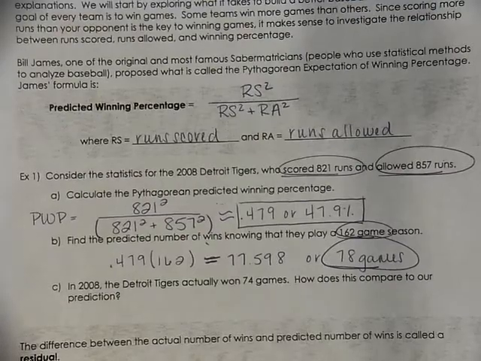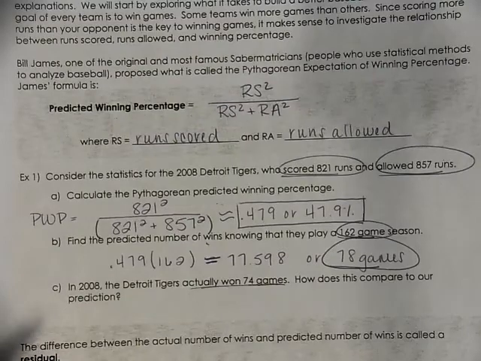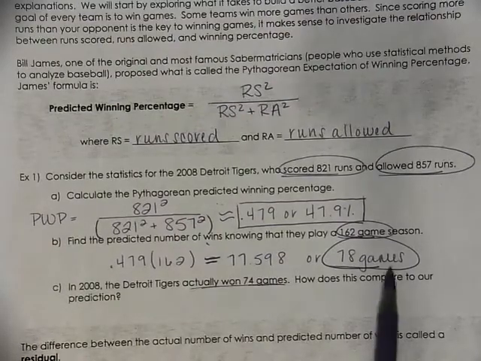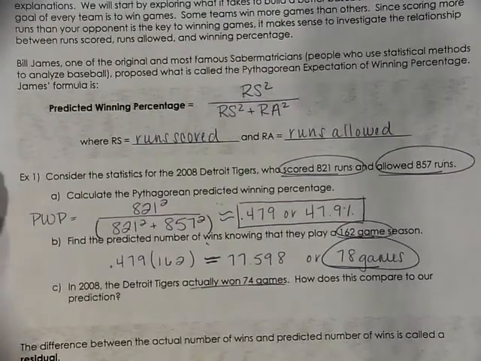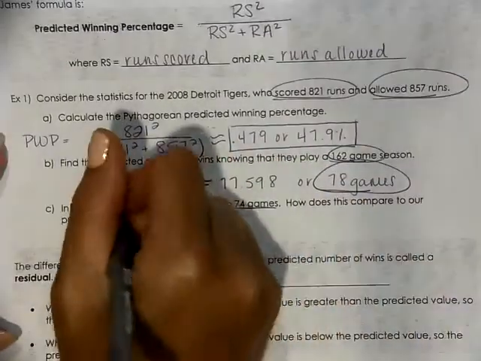Now, the Tigers actually won 74 games this season. How does this compare to our prediction? Remember, this is our prediction right here, the 78. Well, this is 4 games fewer than what our model predicted.